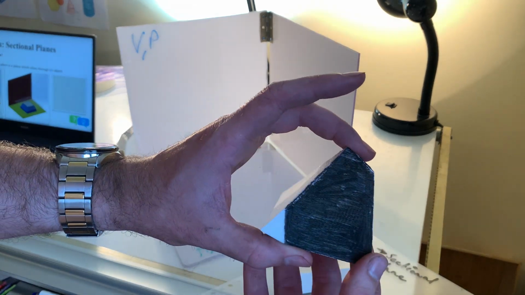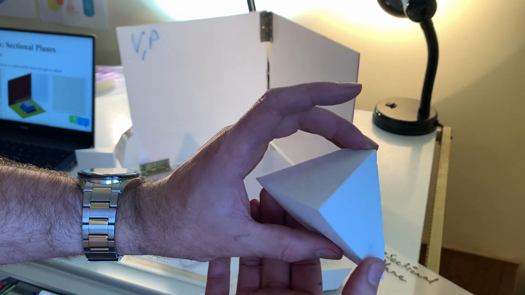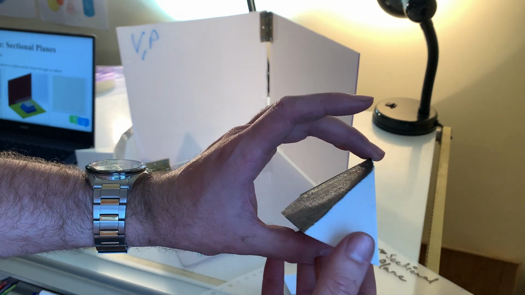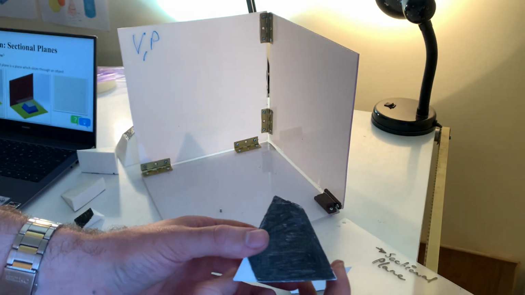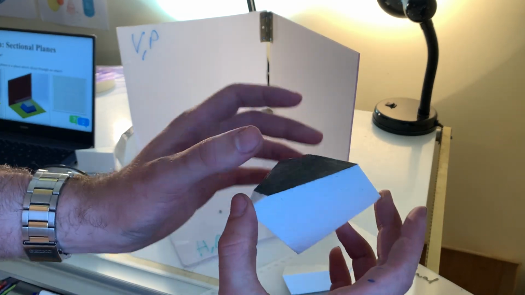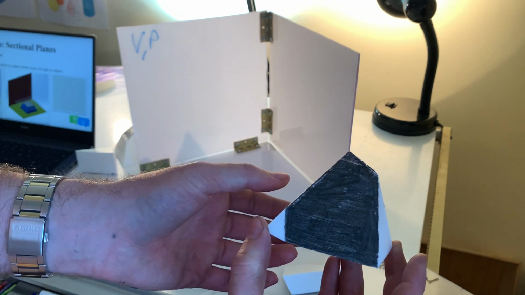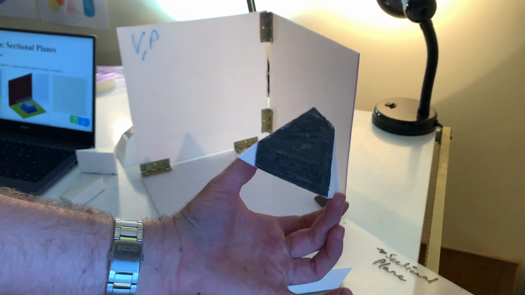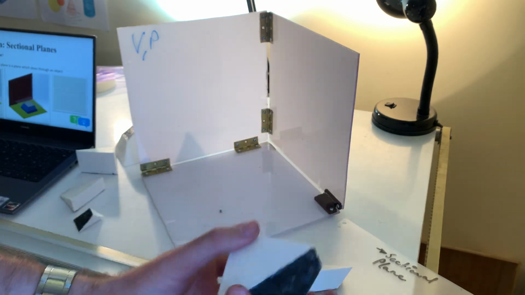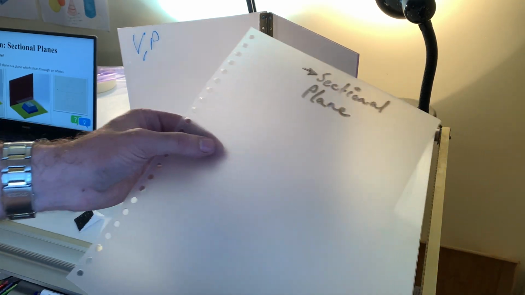Now, as you can see here, the shape itself actually looks quite drastically different after the section has been taken away from it. Having a model like this one can help the visualization for the students, so they can actually get to grips with how a shape like this can be left after a sectional plane has cut through the object.